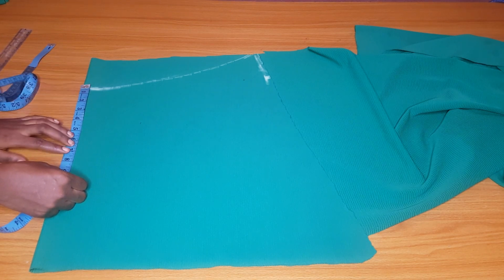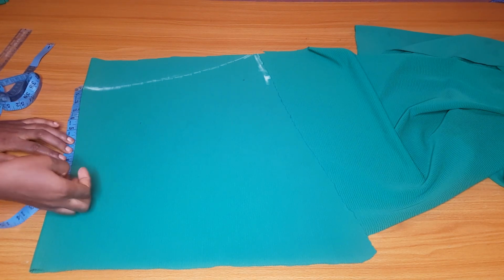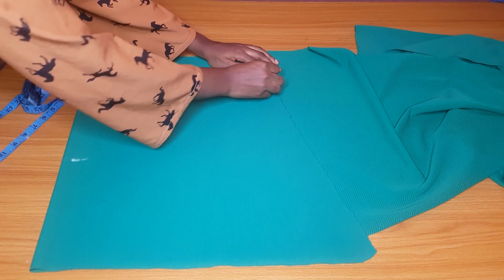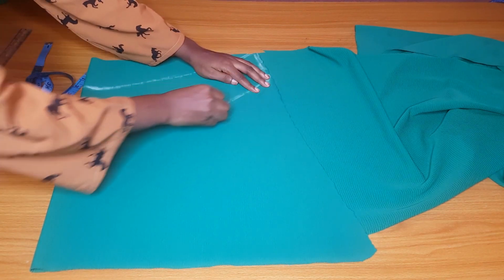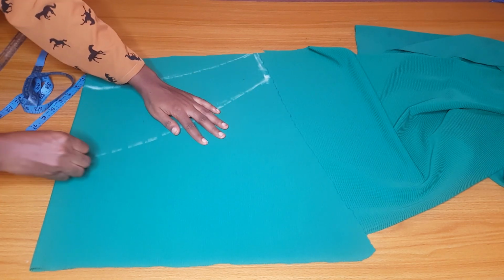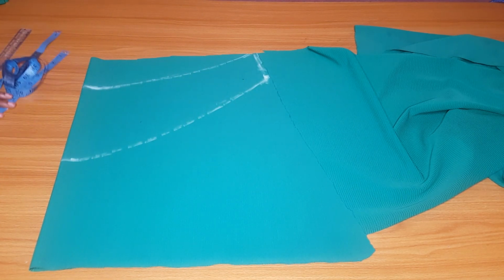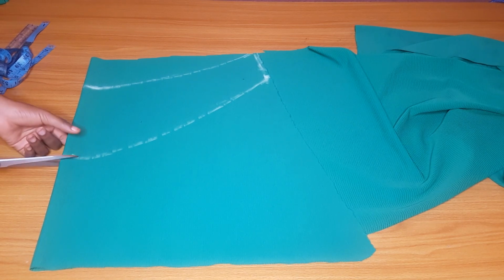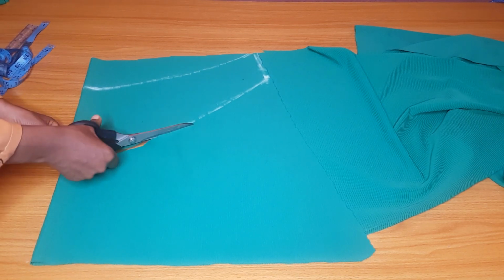Then you measure the length of the tier. So this one will be 8 inches. So I will curve it like this. I don't know if you get. So the folded parts will be a kind of curve. It will not be straight. So this is how the first drape will look.